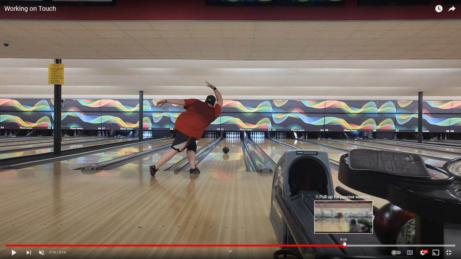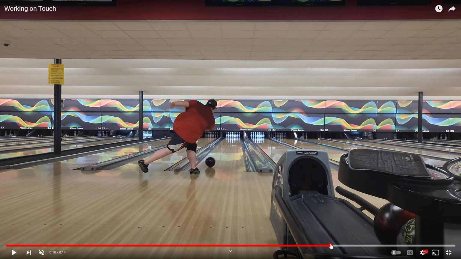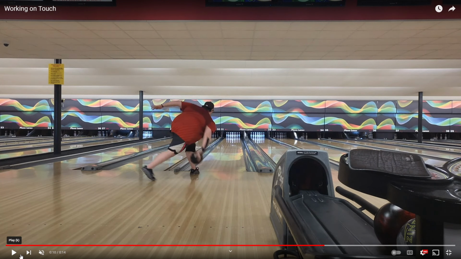So another thing that I'm looking at here, and again, the slow motion helps a lot. If I am trying to adjust my ball roll, and I am looking at the motion that this particular shot is giving me, I can see that at this point, as I'm getting very close to the release point, my hand is really coming around the side of the ball here.